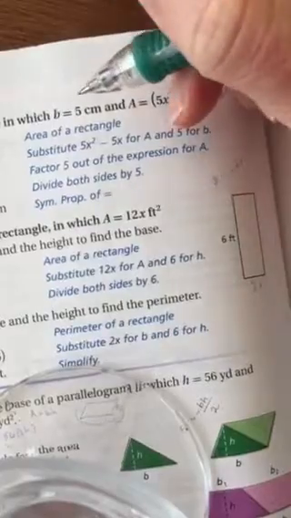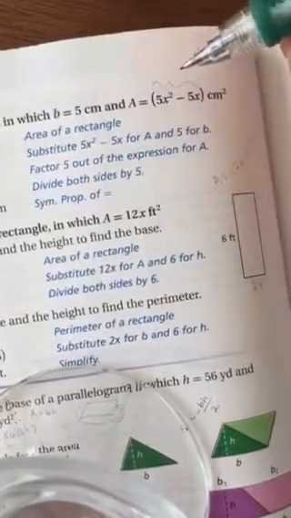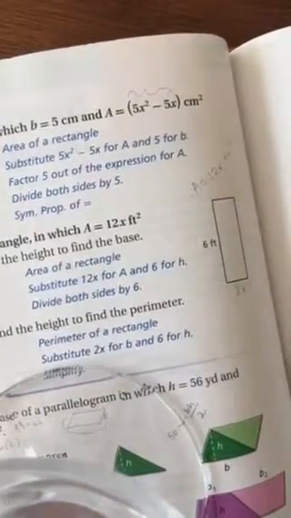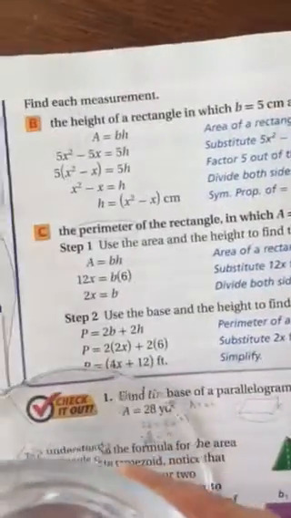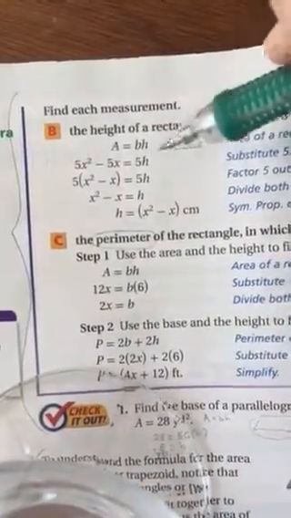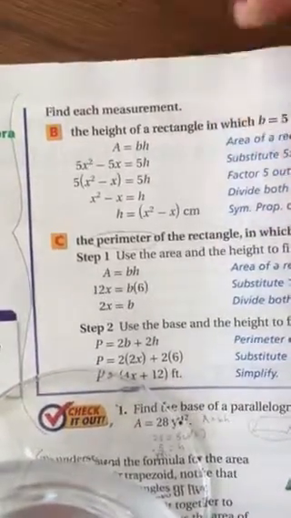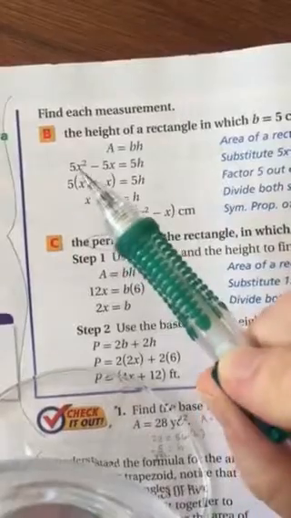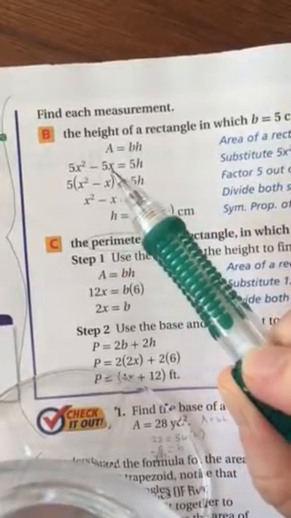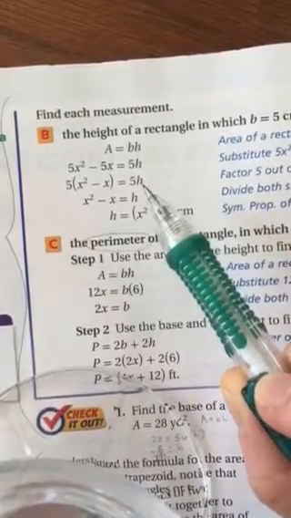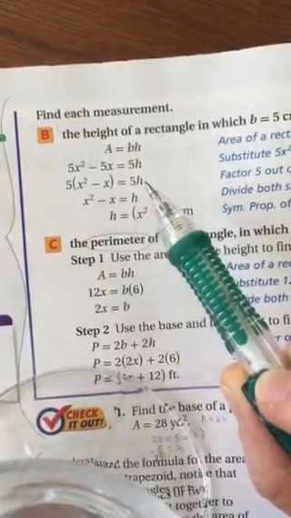So here are our 2 givens, the base and the area. Let's simply go plug those in. We're finding the height of a rectangle. So our area, as you know, will be area equals base times height, or length times width would work there. Same thing. All right. For area, we're plugging in 5x squared minus 5x, which is what they gave us. For base, we're plugging in 5, which is what they gave us. We simply need to solve for height.